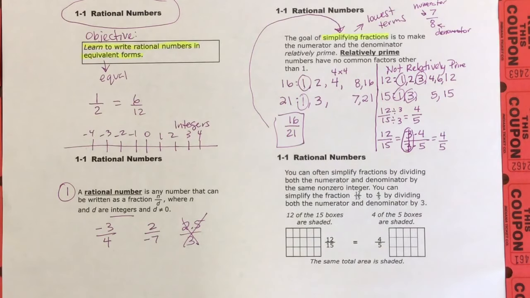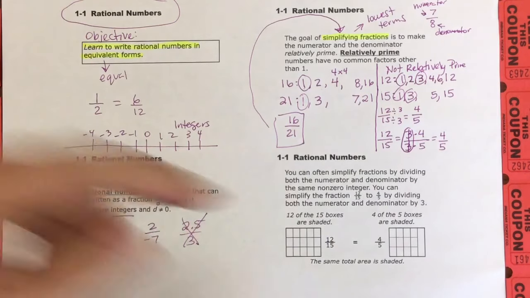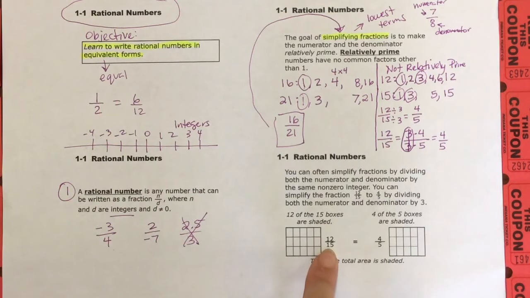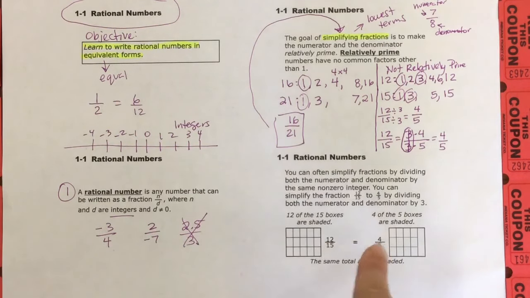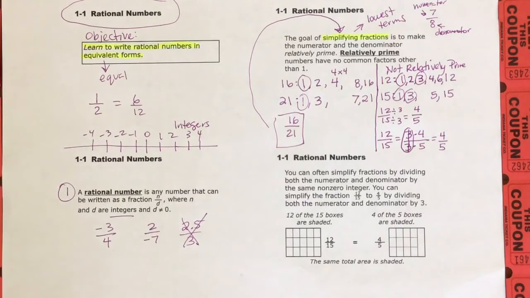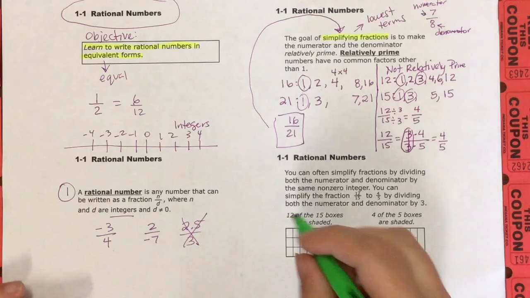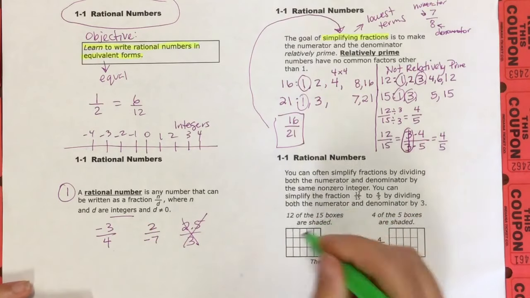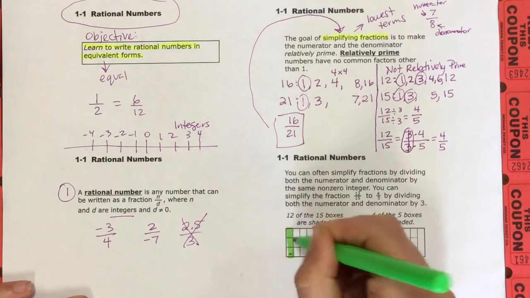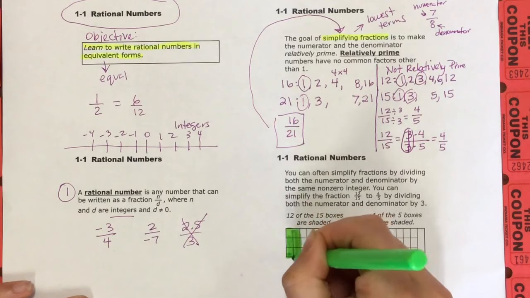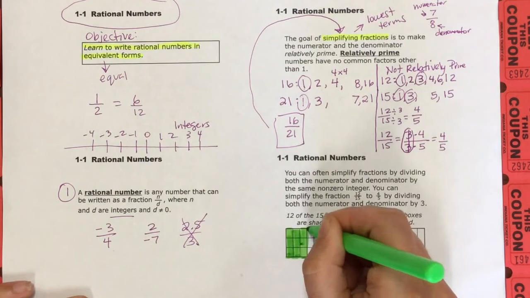So if we want to look at that as a pictorial, we have 12 fifteenths here and 4 over 5 here. If we have 15 boxes, I'm just going to highlight 12 of them to show visually what's going on here.